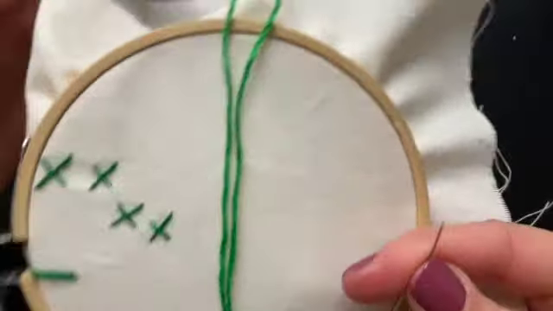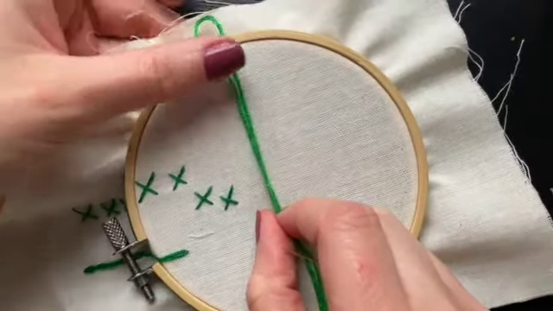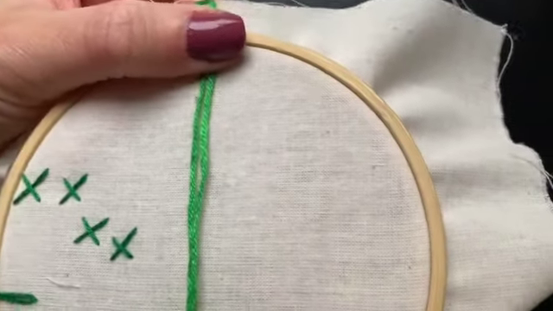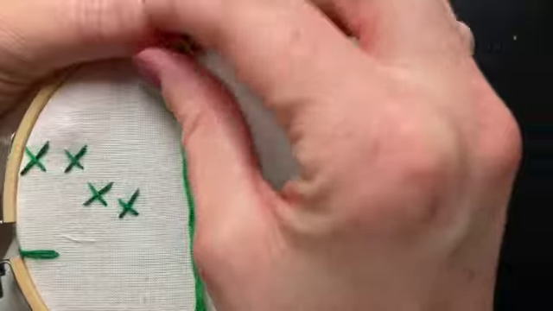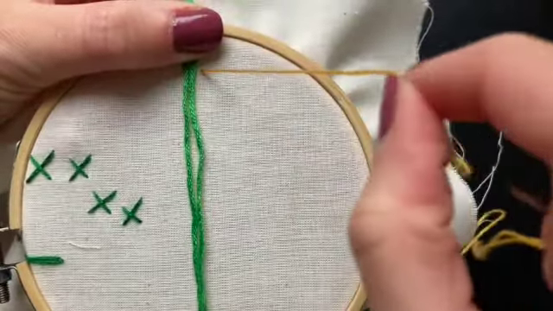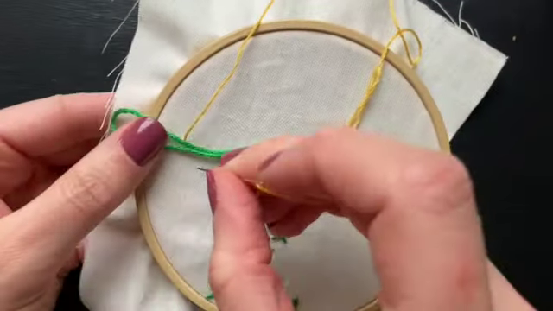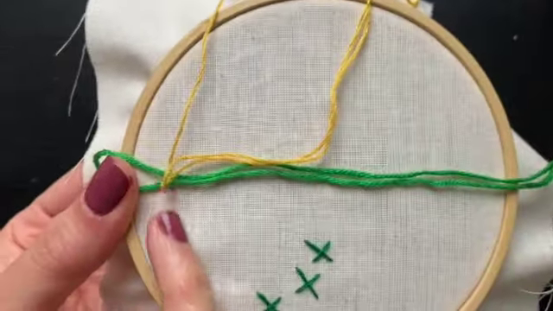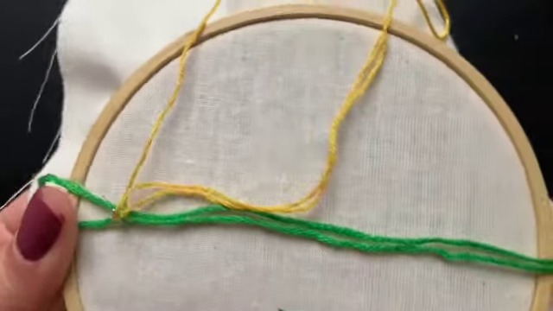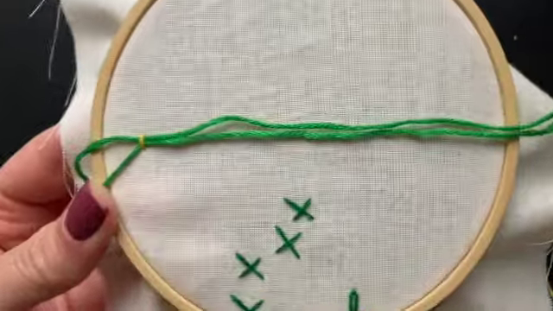So I'm going to get my thread that I want to trap, and then just come up under my hoop again. Also make sure that you've put a wee knot on the end of your thread that you're using. And then I'm just going to come through here. So I'm going to go across my thread just to make sure you can see here that it's been trapped.